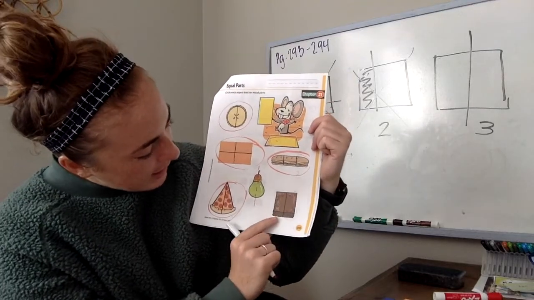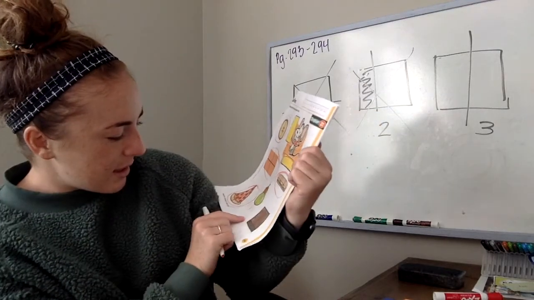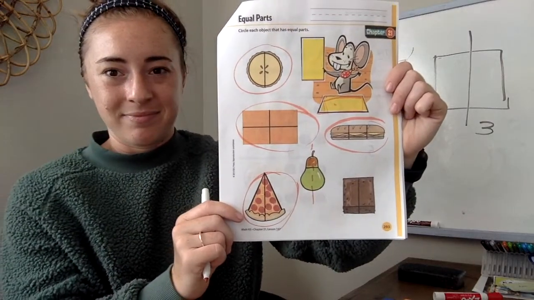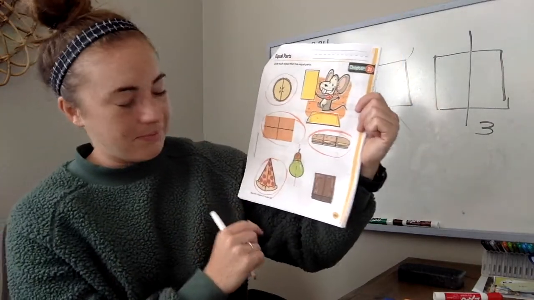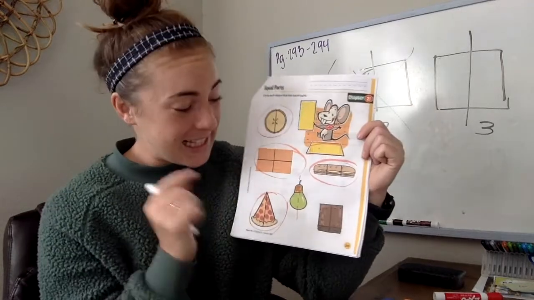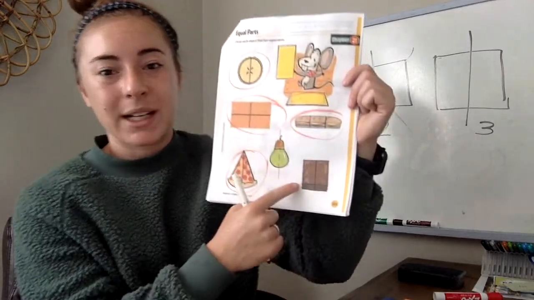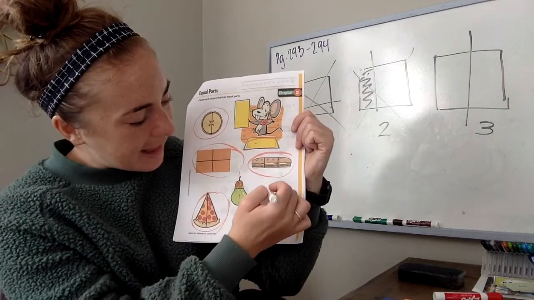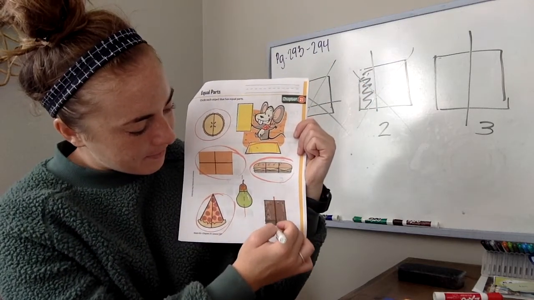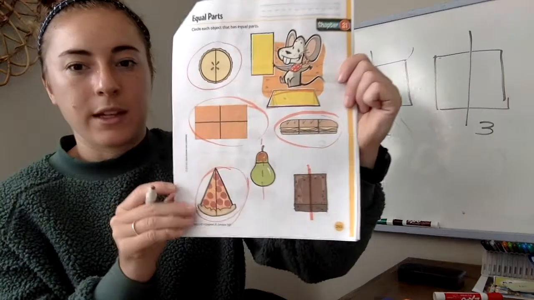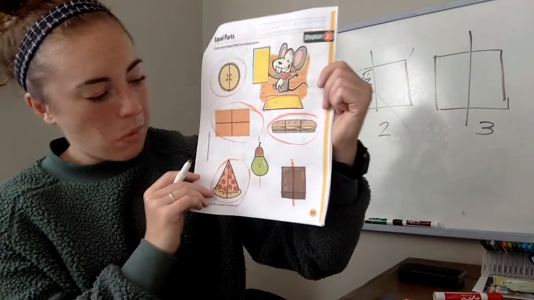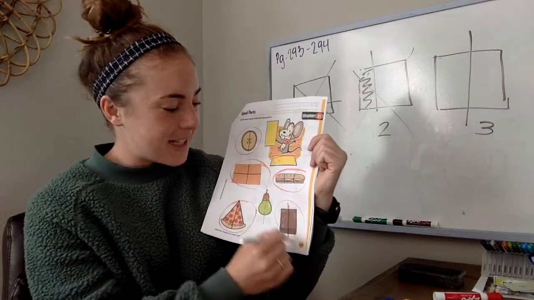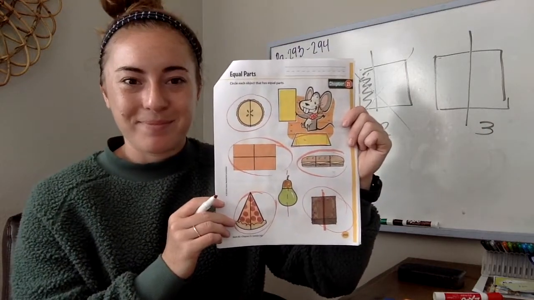Let's look at this last object. I think this might be a brownie. What do you think it is? I'm not sure. Anyways, let's keep going. Does this look like it's separated into equal parts? For this object, we're just going to look at this line. What do you think? I think so. Let's circle it. The same size and the same shape.